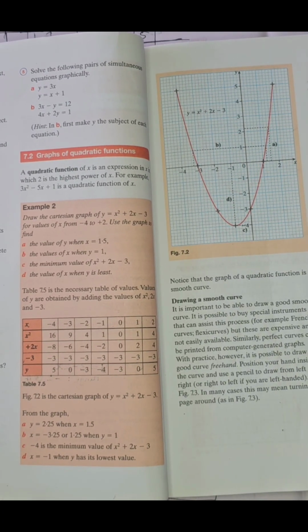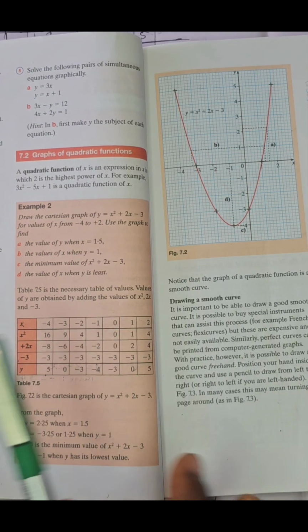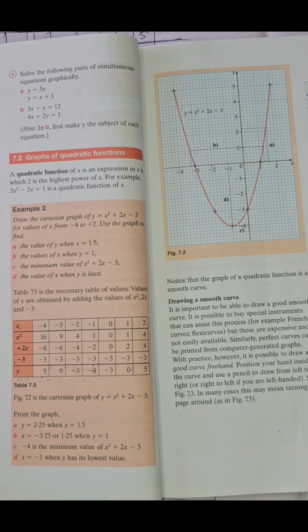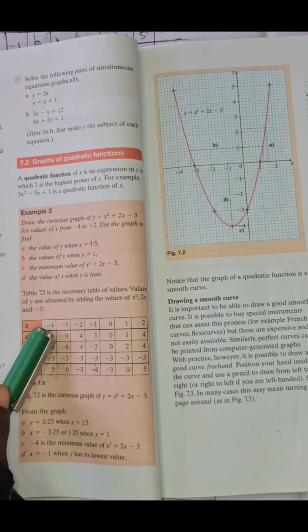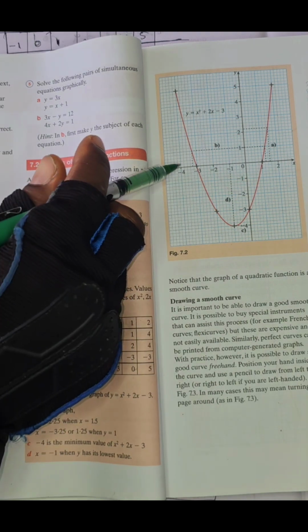We've gotten it. Then the next question is, draw the Cartesian graph. Okay, now this is the graph. Let's start. When x is minus 4, y is what? 5. So this is x being minus 4 here.